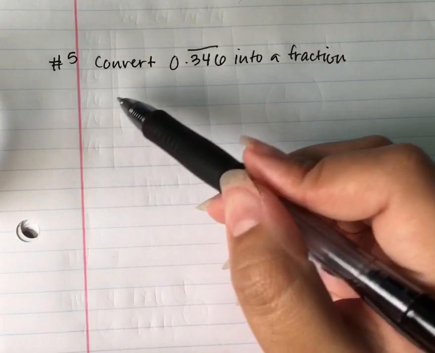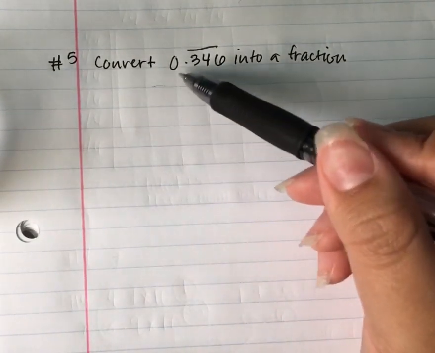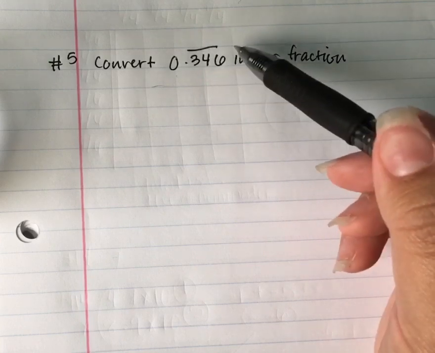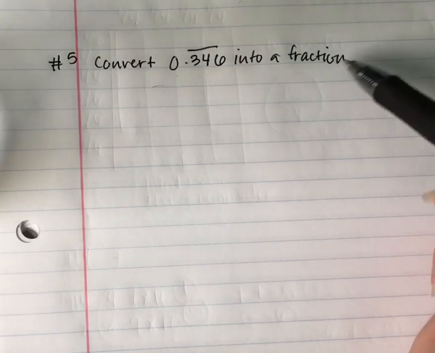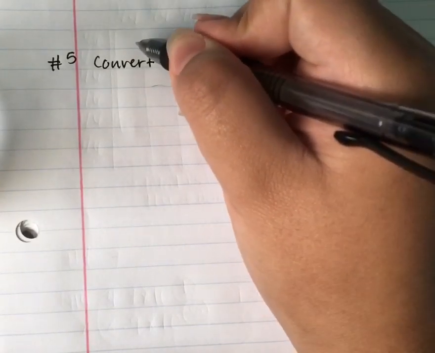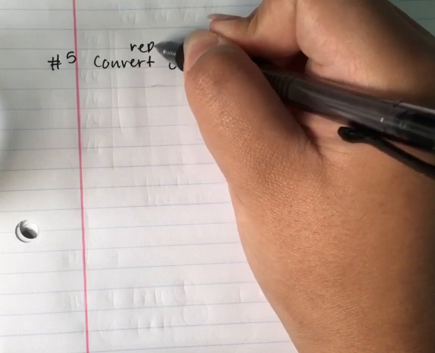Okay, so we are going to convert 0.346 with the vinculum into a fraction. So first of all, a vinculum means repeated.